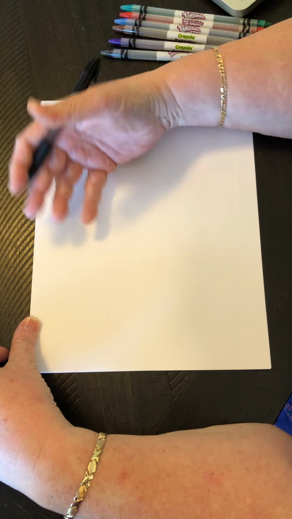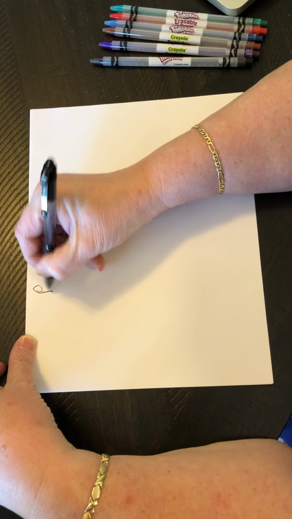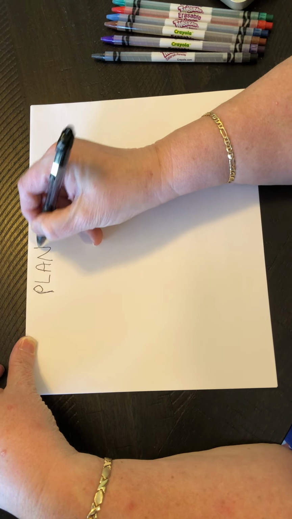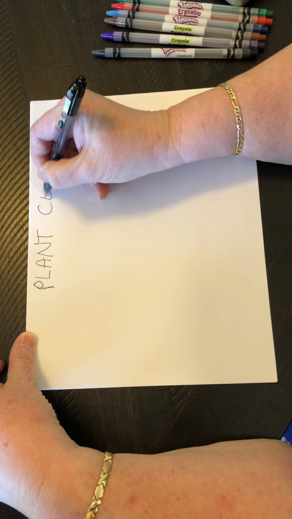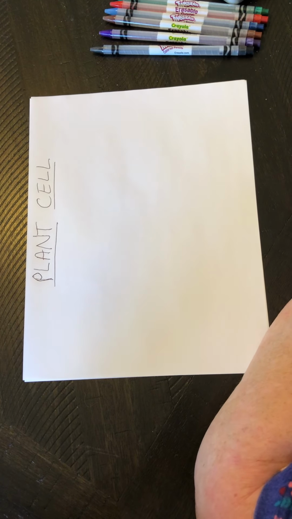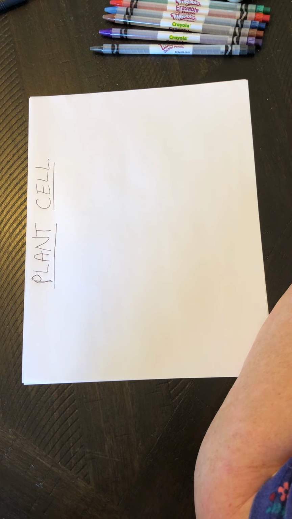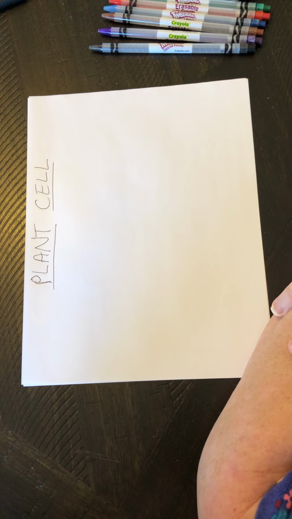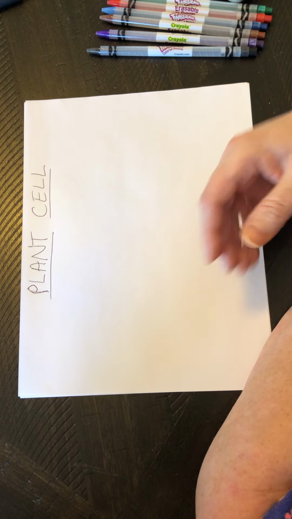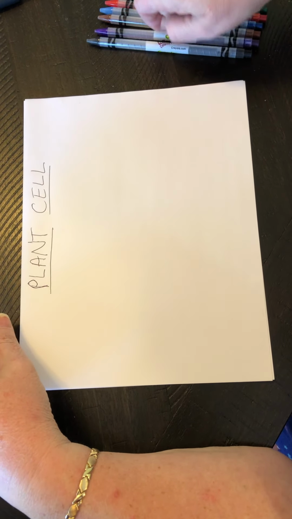So today I'm going to draw for you the plant cell. Okay, so I'll first give you the title. If you want to draw along with me, you are more than welcome to do that. Now, here's the good news. The plant cell has everything that the animal cell has, okay? But it has more parts. So if I was to ask you what's got more parts, an animal cell or a plant cell, you would tell me the plant cell.